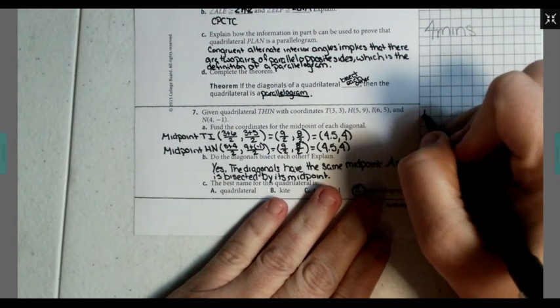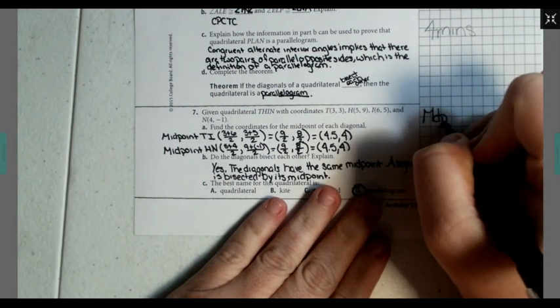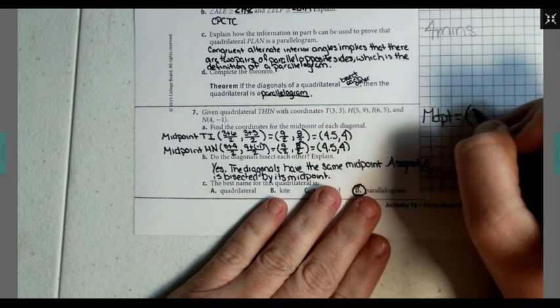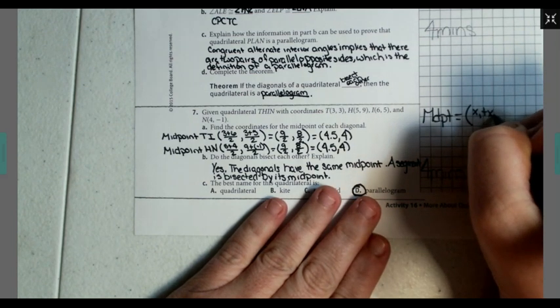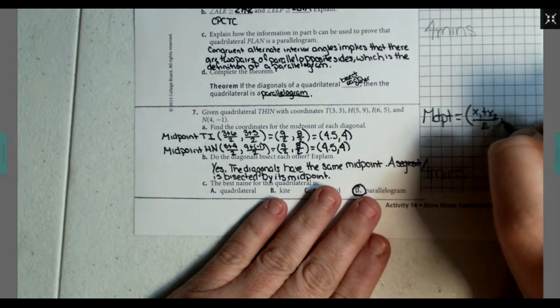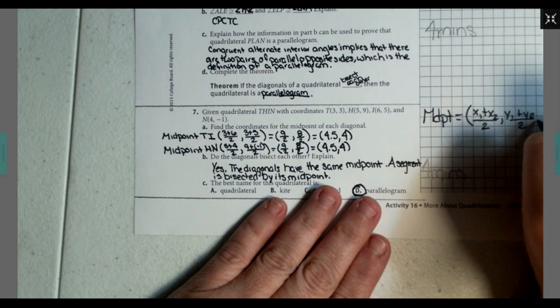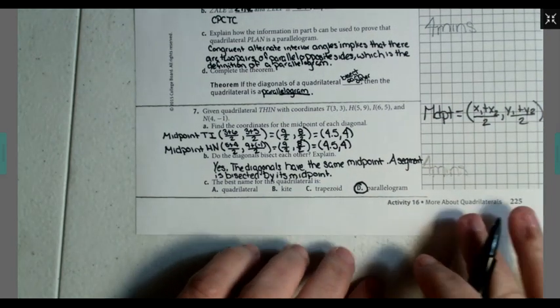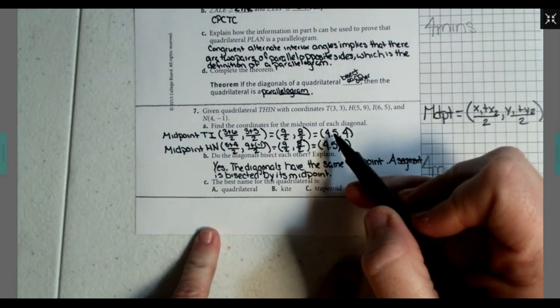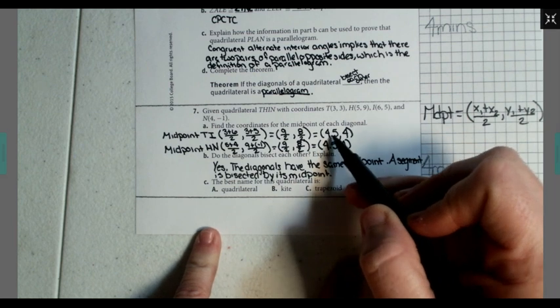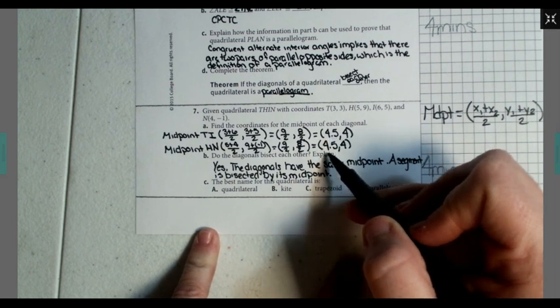Here in question number 7, part A, I first found the midpoint of TI and the midpoint of HN. And remember that the midpoint formula is found by taking x1 plus x2 divided by 2 and y1 plus y2 divided by 2. That'll give me my midpoint. I found that the midpoint for both TI and HN is (4.5, 4).